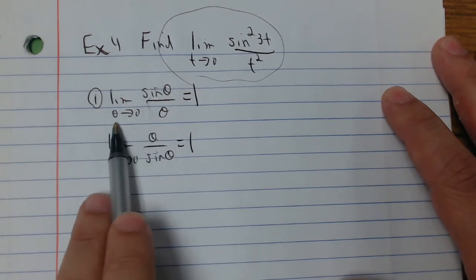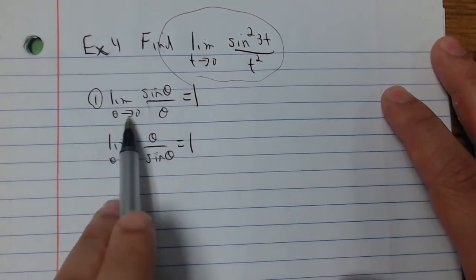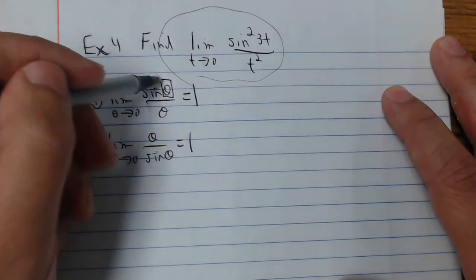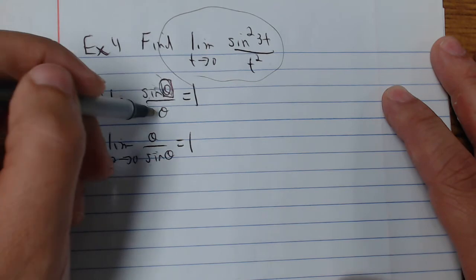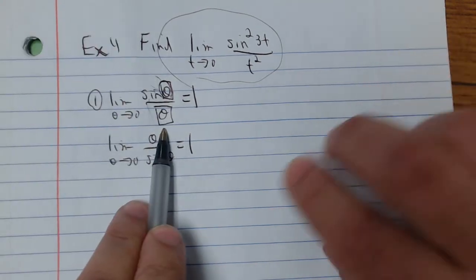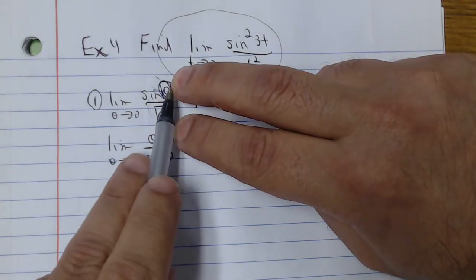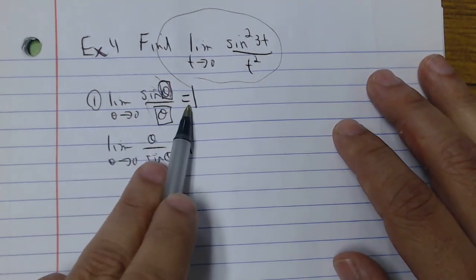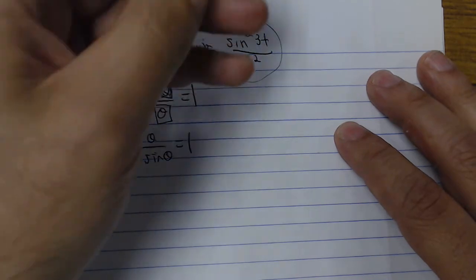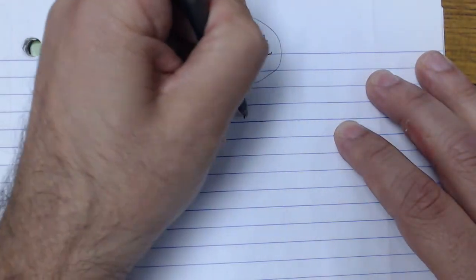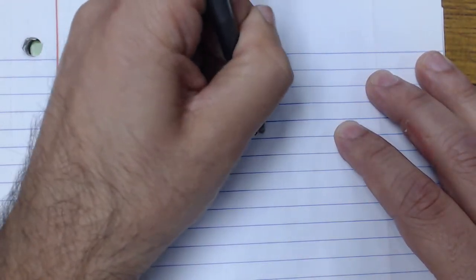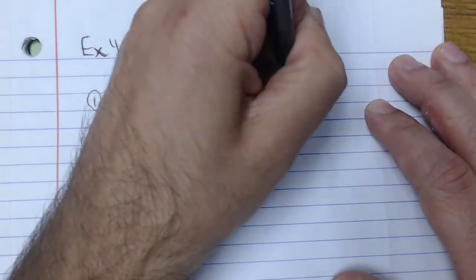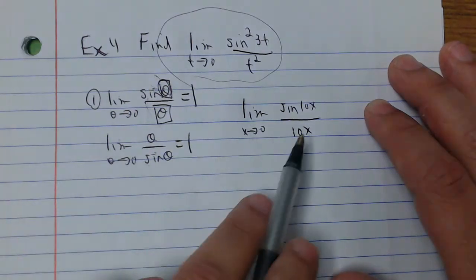What does this limit say? As long as this theta, the angle attached to sine, and what's in my denominator are both the same variable, then sine of theta over theta as theta goes to 0 will be 1. For example, if I have the limit as x approaches 0 of sine of 10x divided by 10x, what changed from here to here?